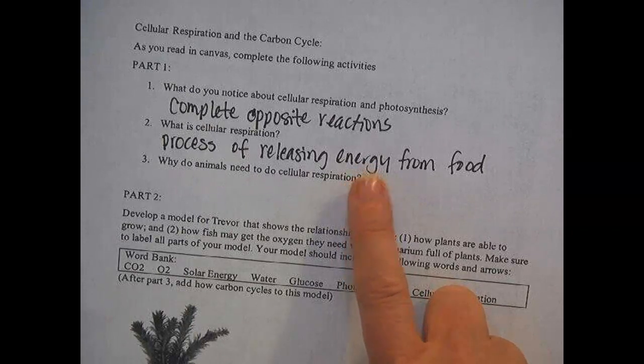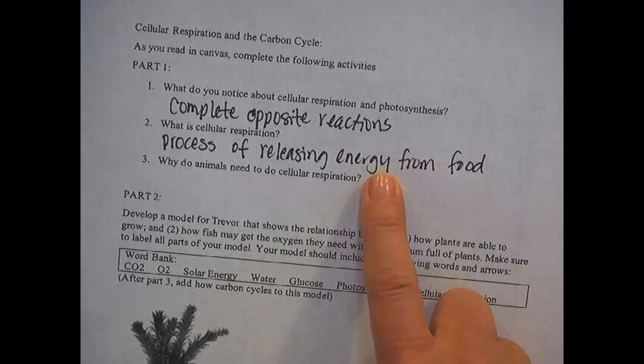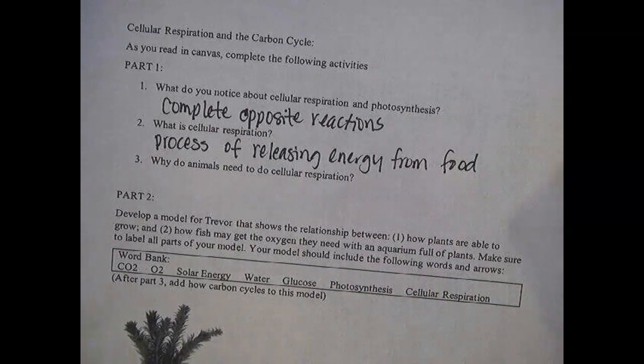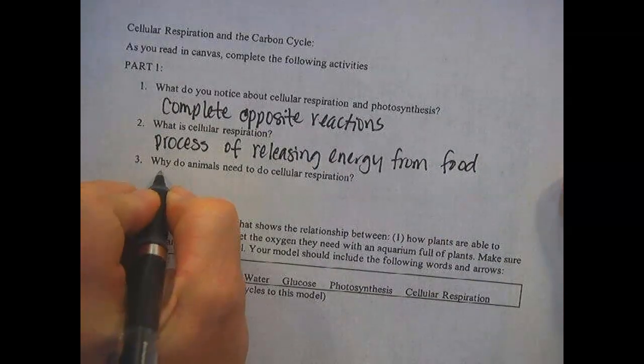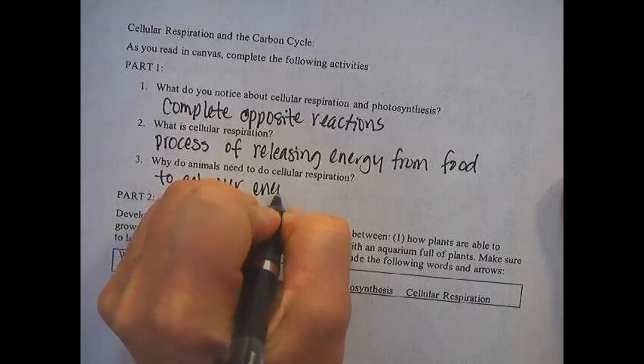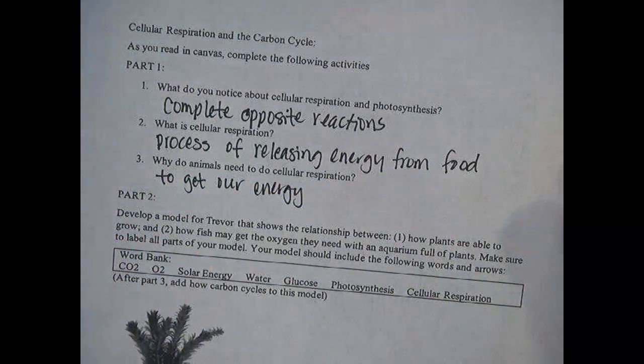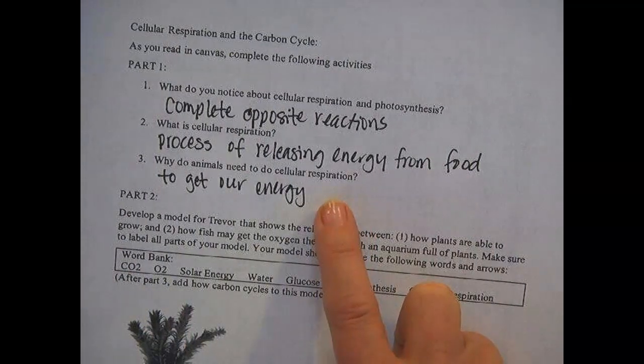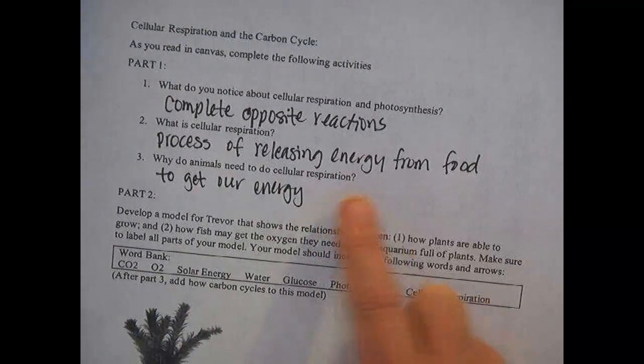And so if we don't have oxygen, we don't get the energy from our food and our cells start dying, which, by the way, is also why we do CPR. So animals, why do we need to go through cellular respiration? Is to get our energy. And we talked about that, we can't go through photosynthesis, so we need cellular respiration to get the energy to live.